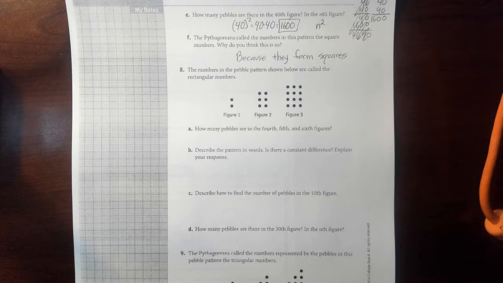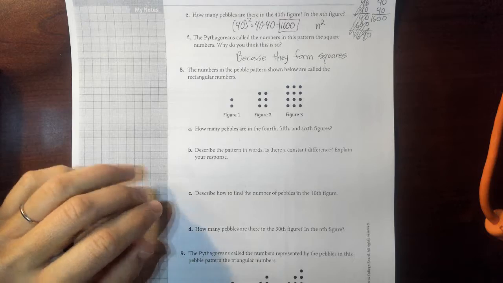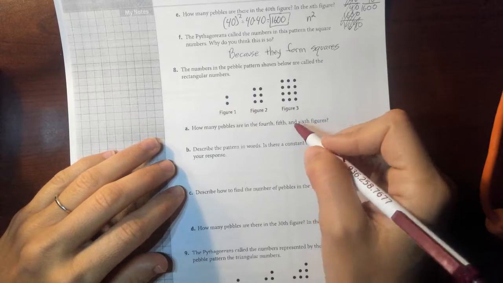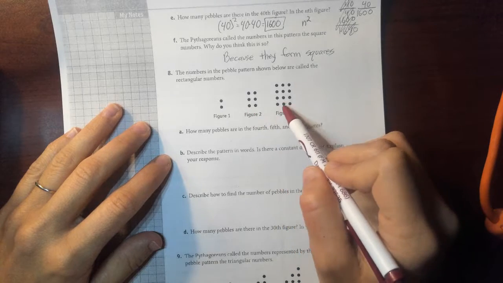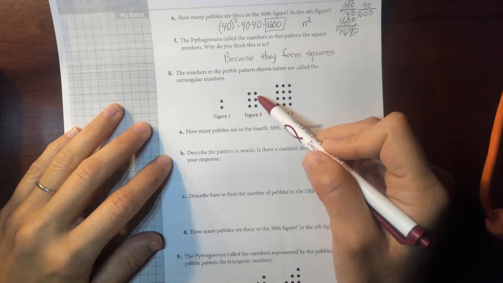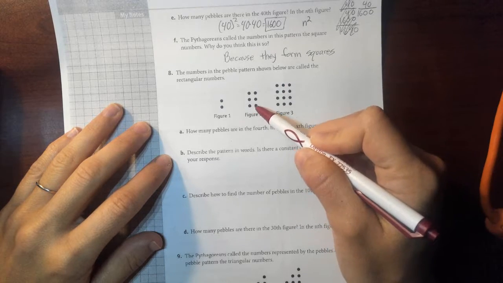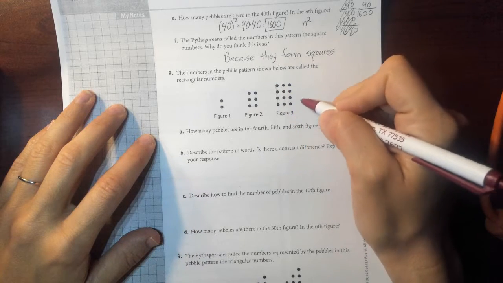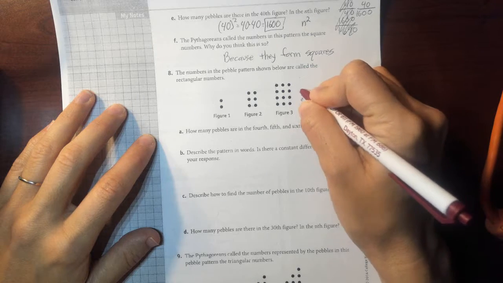Okay, so if you look at the area, if we're thinking area again, how many pebbles are in the 4th, 5th? Actually, let's just draw it out first. If you notice, it's kind of like the square ones, but we're adding one more row. So the length is increasing by 1 more than the actual figure number, and then the width is the same as the figure number. So if this is 4, then my next one is going to be 5 tall and 4 wide. So we're going to do 1, 2, 3, 4.